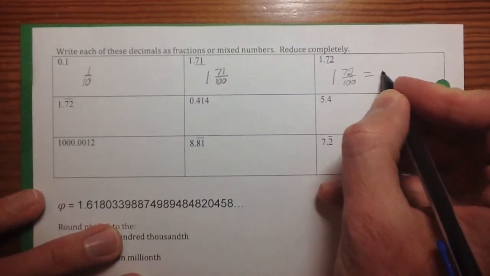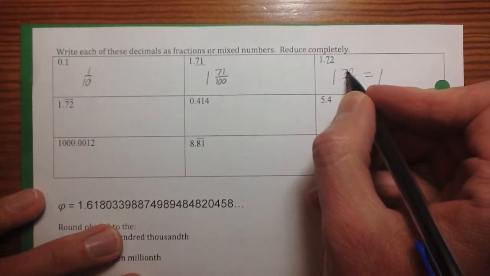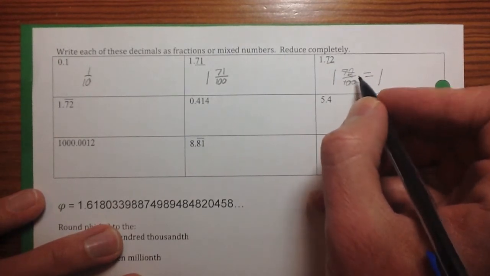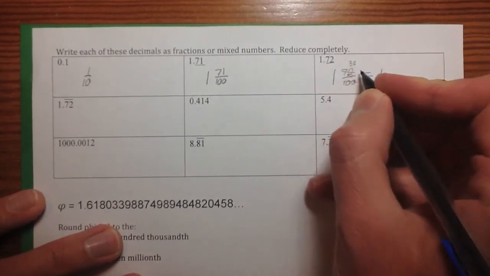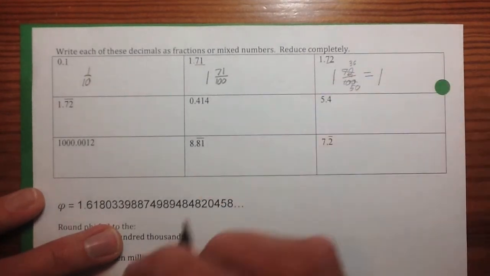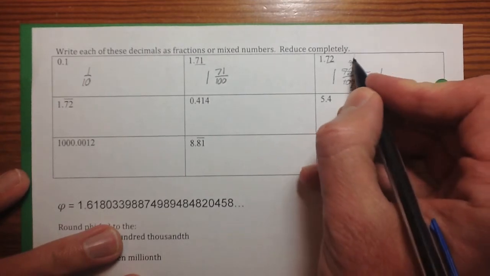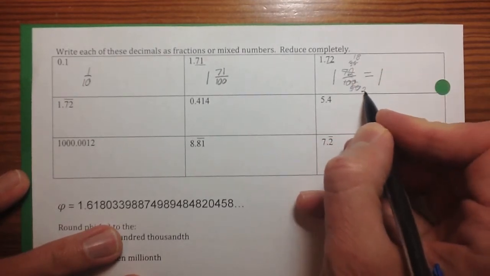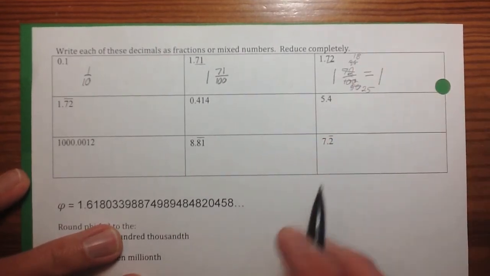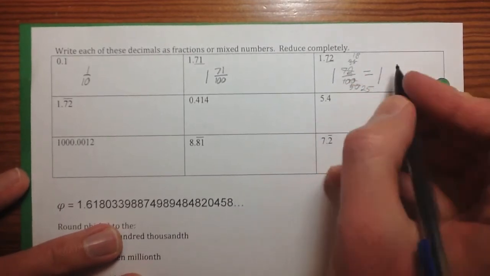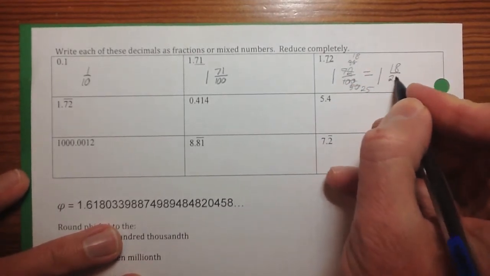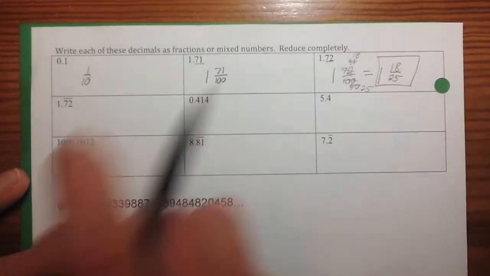So what we're going to do is go 1. Let's see, 1 goes into 72. I'm sorry, 2 goes into 72 36 times. 2 goes into that 50 times. Oh wait, there's more. 2 goes into this 18 times. 2 goes into that 25 times. There is not an integer that goes into 18 and 25, so we're done. It's 18/25. 1 and 18/25.